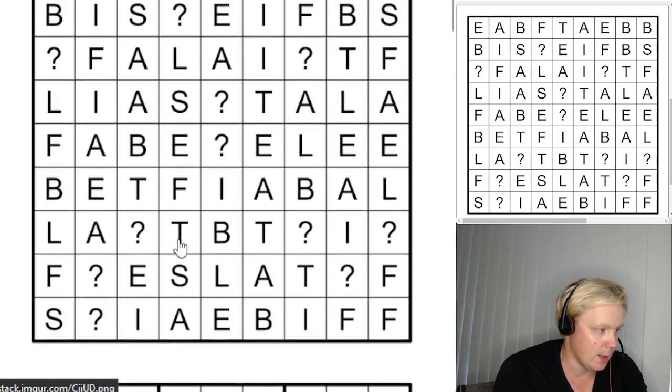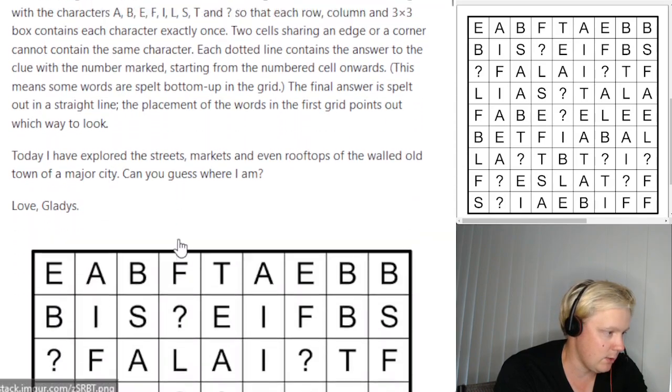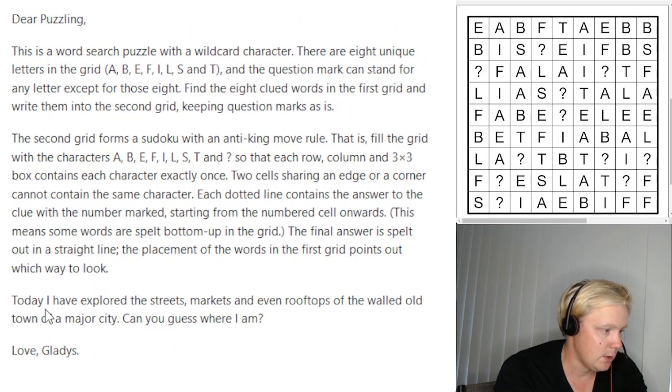Okay, and let's continue here. Today I have explored the streets, markets, and even rooftops of a walled old town of a major city. Can you guess where I am? Love, Gladys.